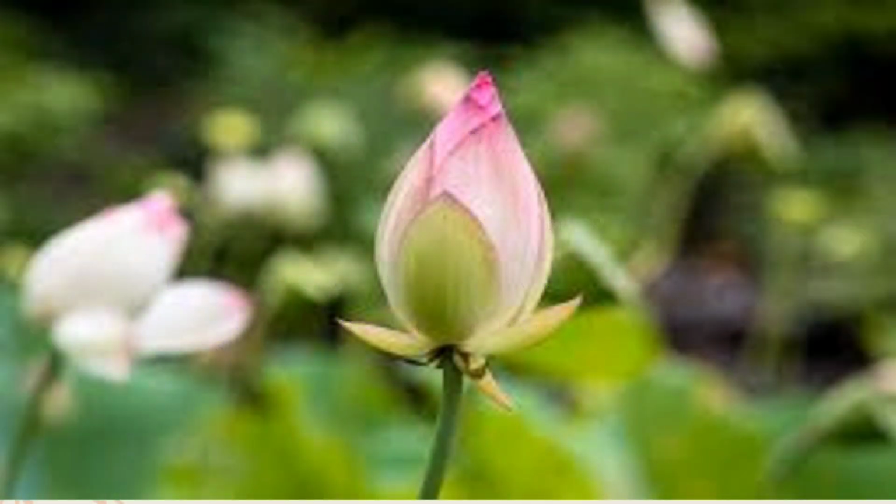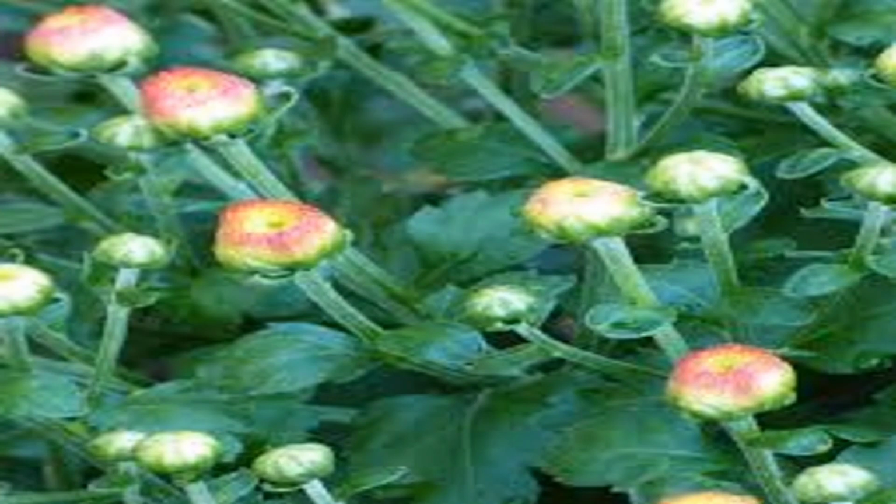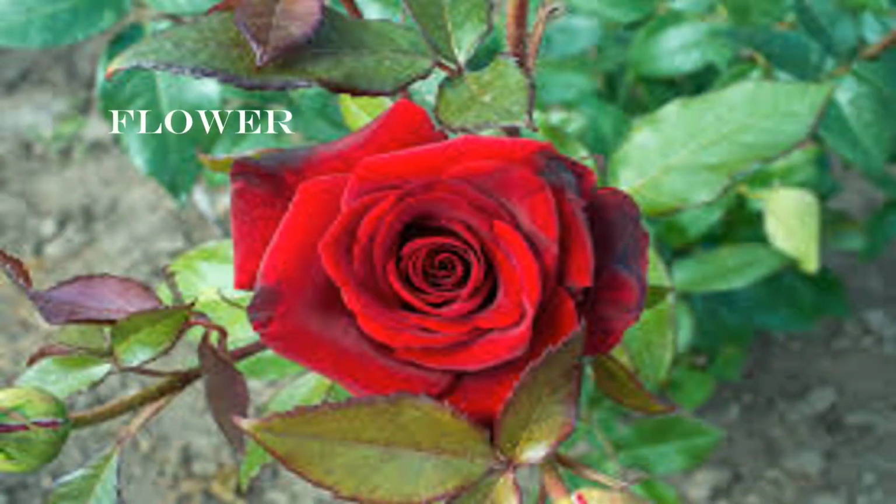Children, this picture is of a rose bud. You must have seen buds on the plants. Flower buds develop into a flower. If there are any flower-bearing plants growing near your school or home, look carefully at their buds.